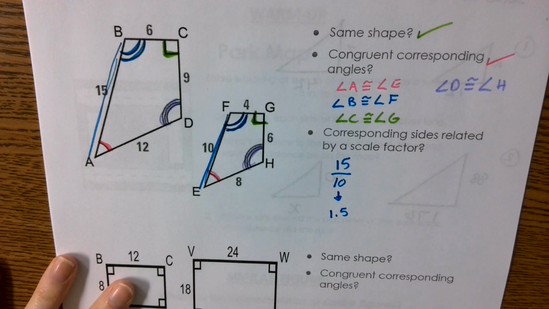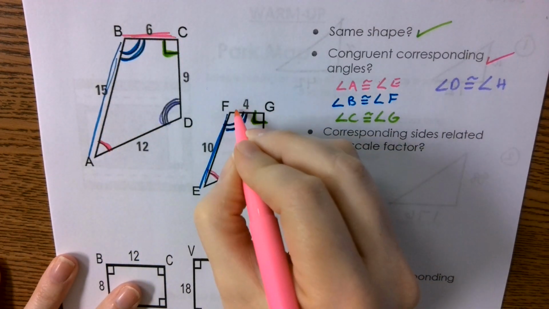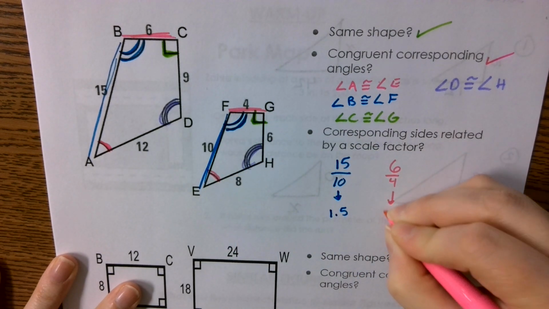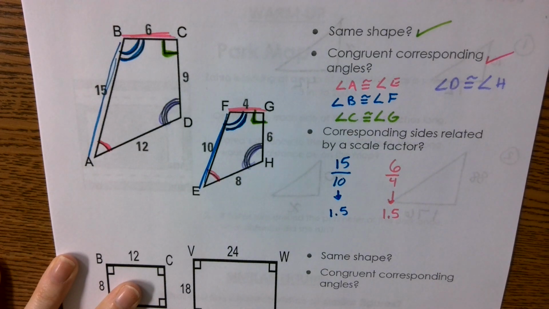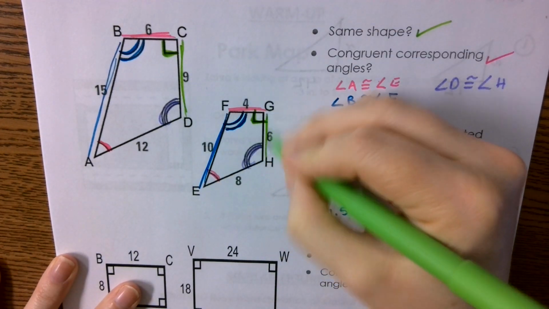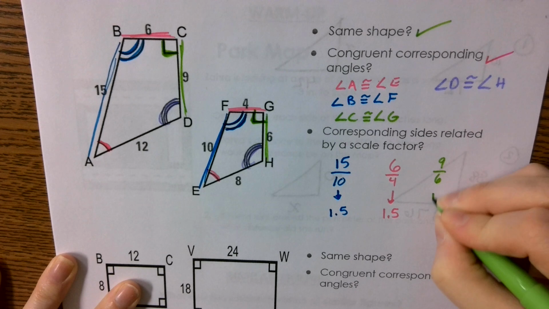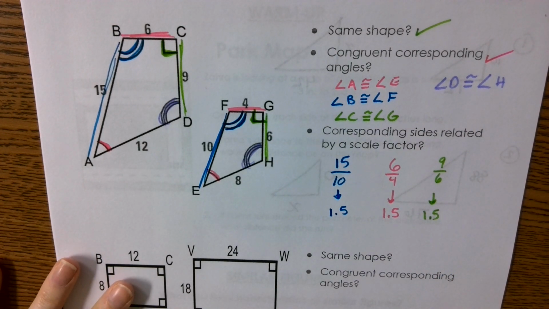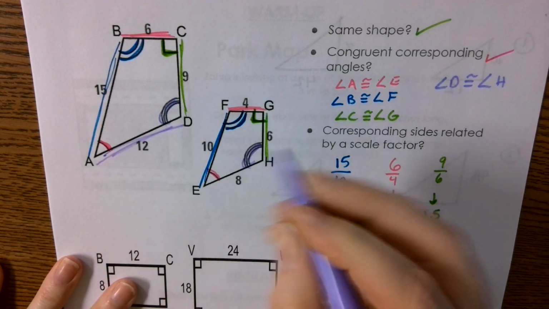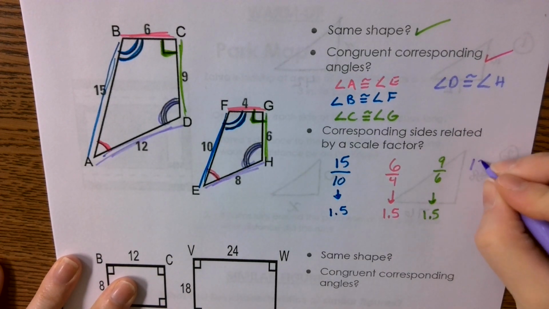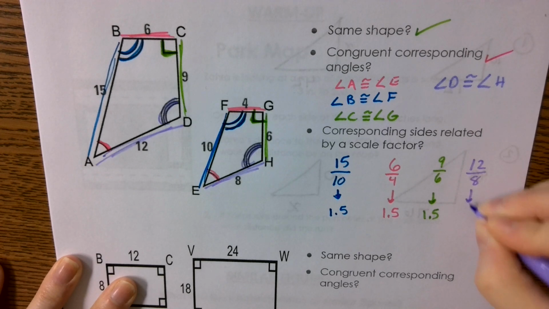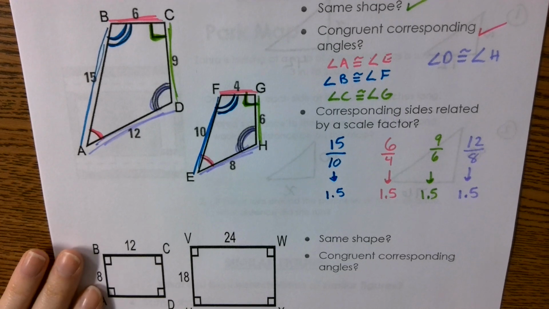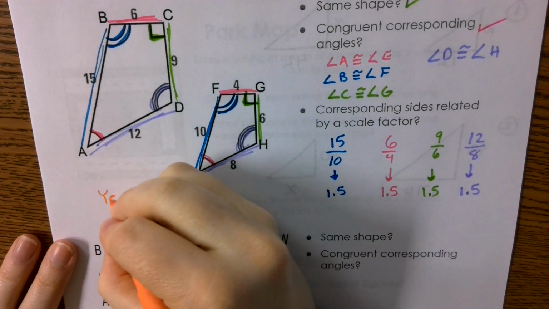If we did 6 and 4, 6 over 4 would come out to 1.5. If we do 9 and 6, 9 over 6 is going to come out to 1.5. And if we do 12 and 8, 12 over 8 is going to come out to 1.5. Okay, so it does simplify out. So yes, these are similar.